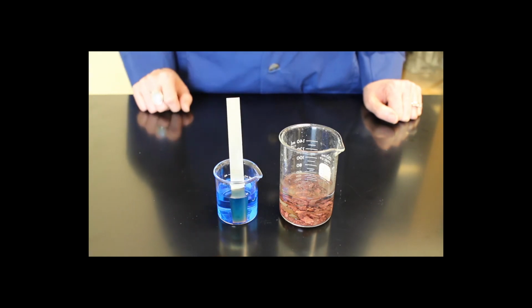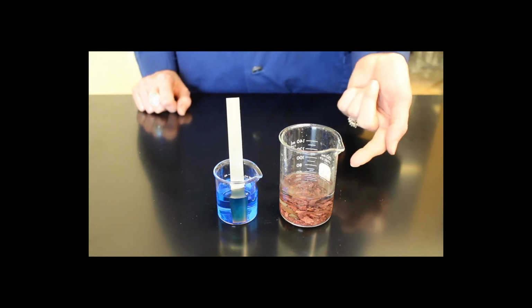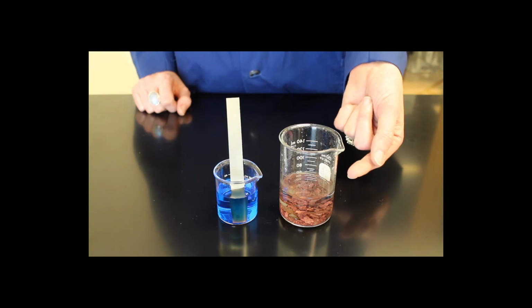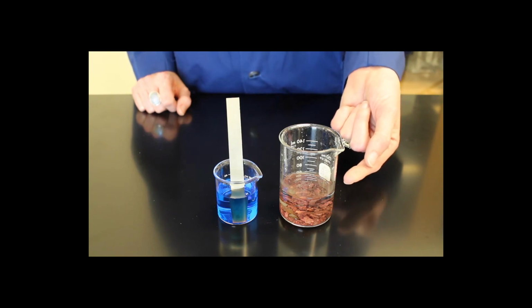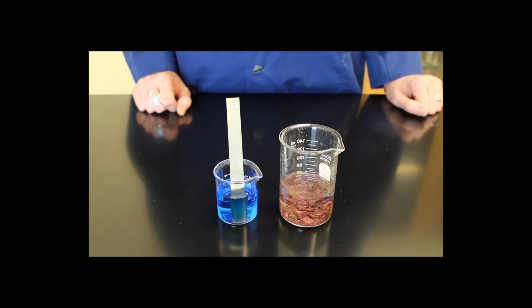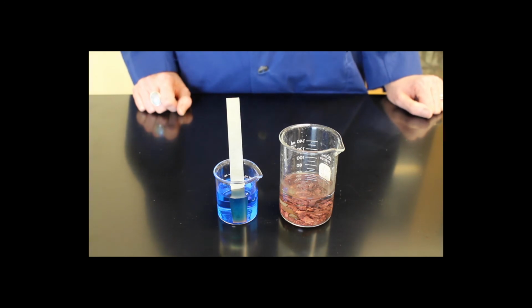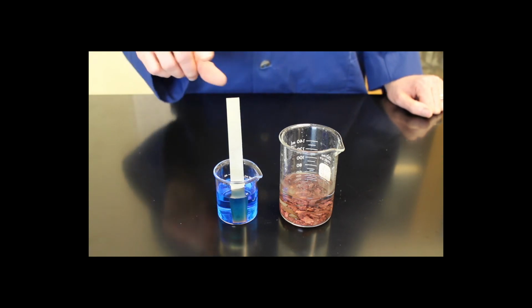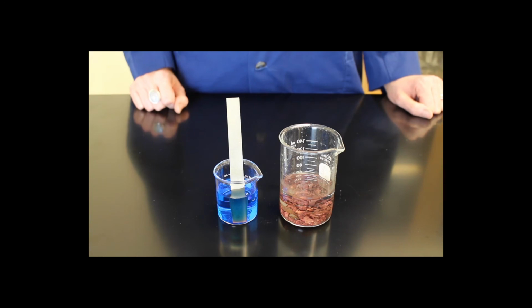That's because it's actually been oxidized into solution, and zinc 2+, when it's in solution, is colorless. So even though it appears as if the zinc metal has actually disappeared, it actually has gone into the solution due to the oxidation of it.